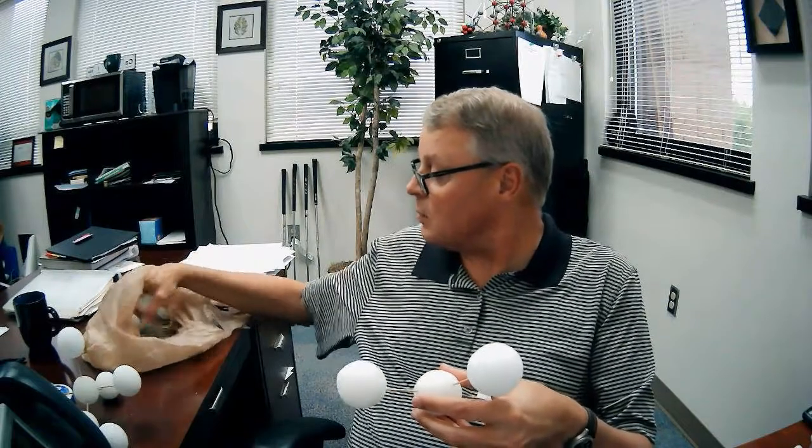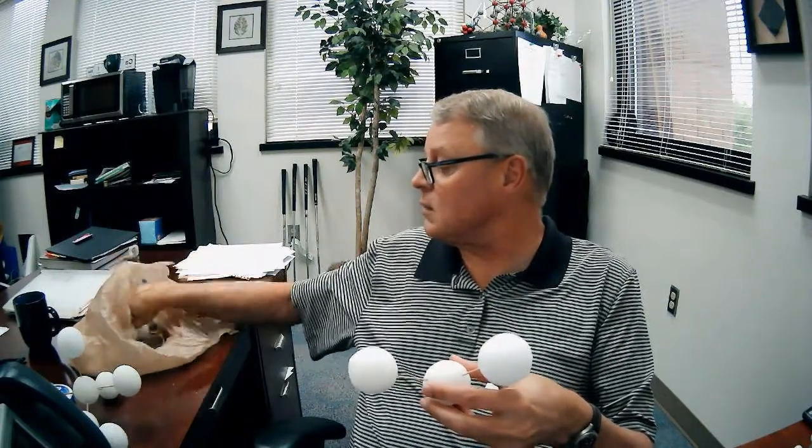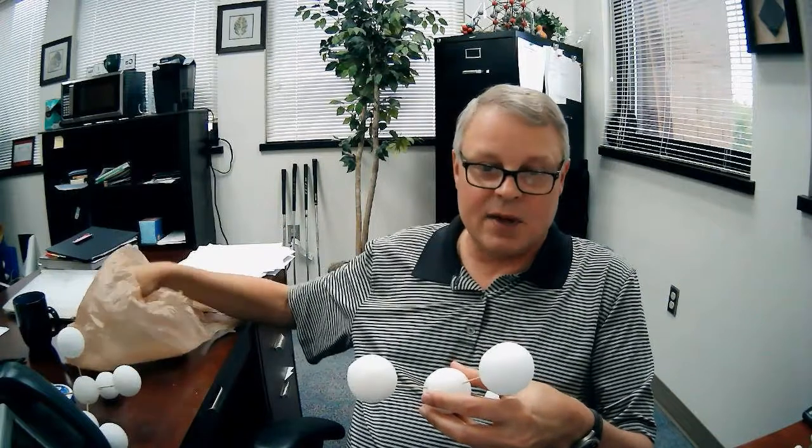My styrofoam balls are getting a little chewed up. I need to invest in a new molecular model set.